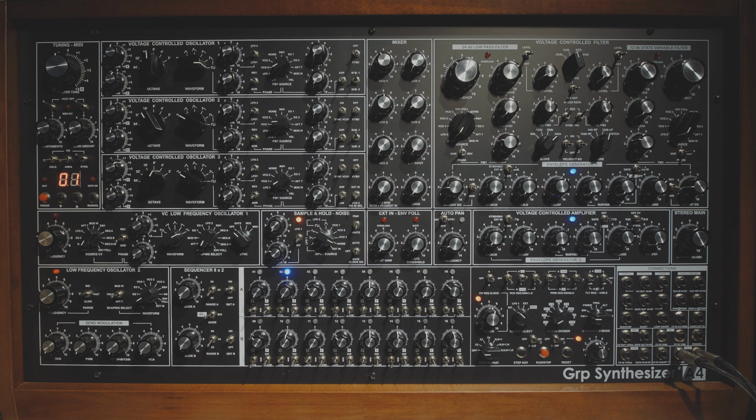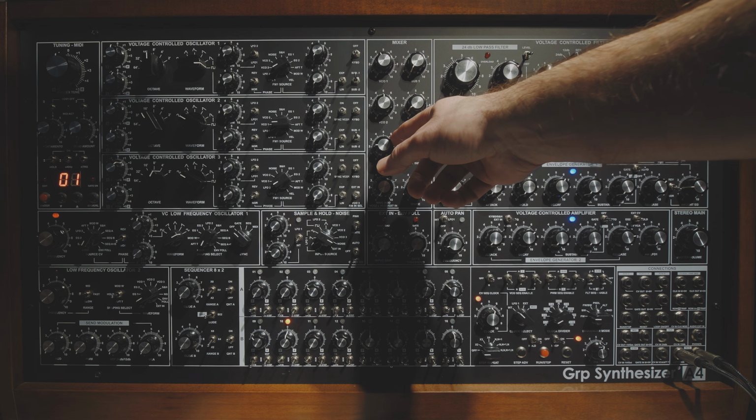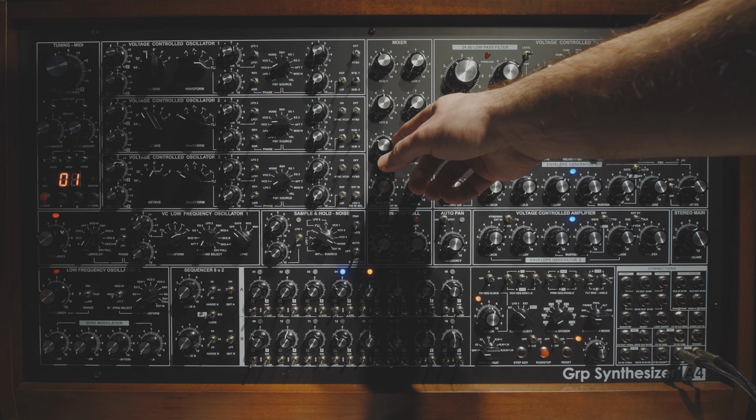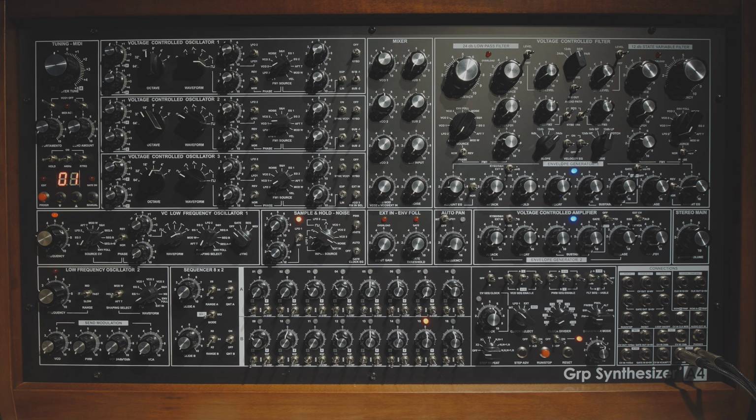Now while we're listening to this sequence and I'm fiddling around with these controls, what I thought I'd do is just give you an illustration of the modulation capabilities of the GRP A4. It's very much like a whole kind of modular rig, except there are no patch points and you don't use patch cables in order to create modulations and affect the signal flow. But instead what we have is whole loads of switches and potentiometers to do those modulations and control the flow.